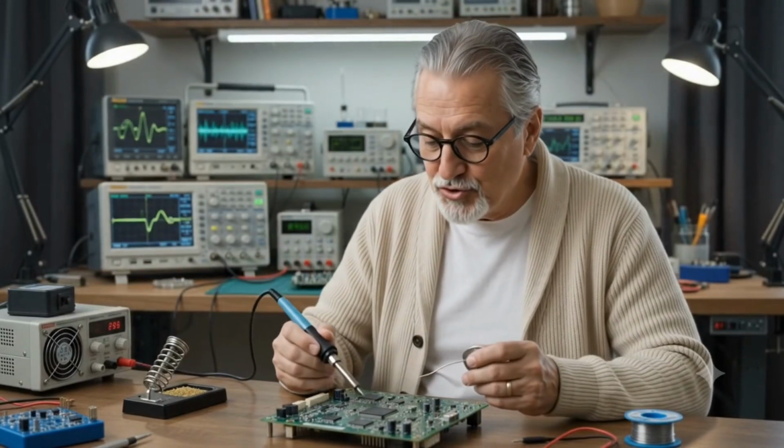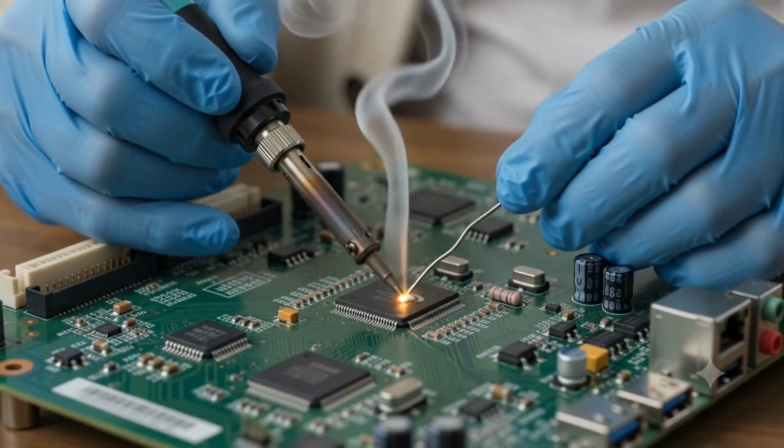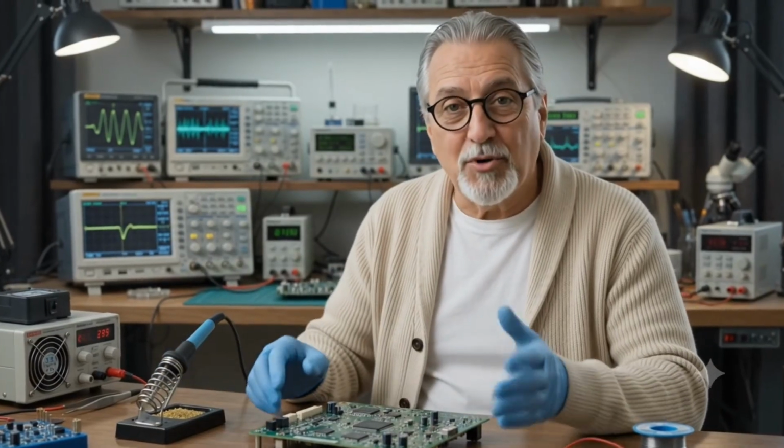Welcome back to the electronics lab. Today we are soldering a new controller. It just takes a very small amount of heat. This will ensure that our connection is perfect. Let's see how well this brand new circuit operates.